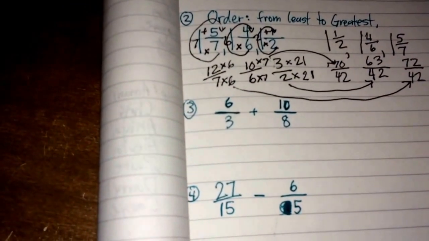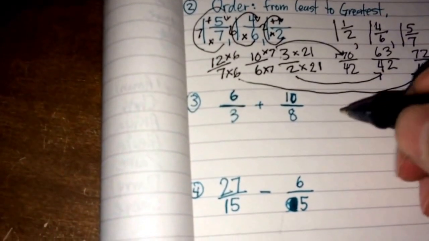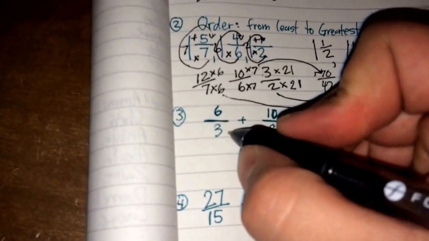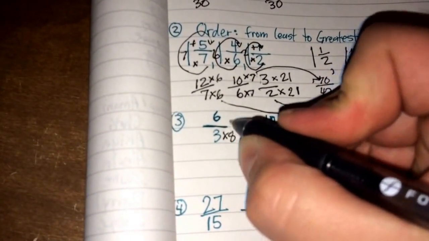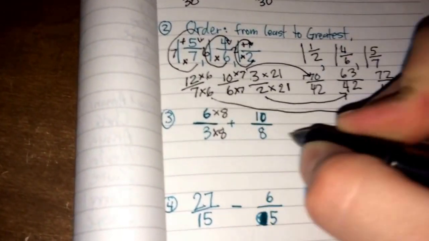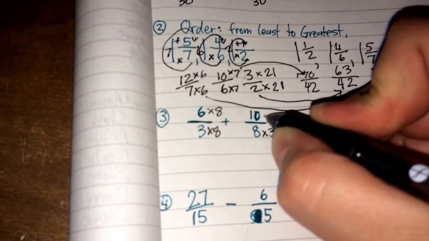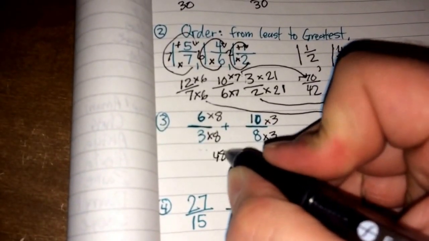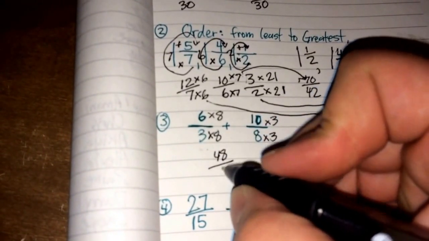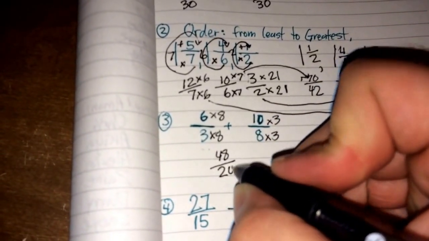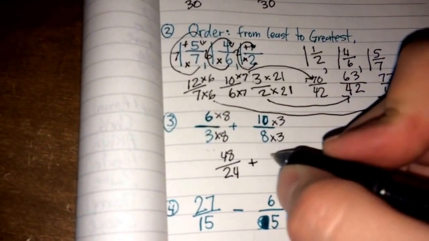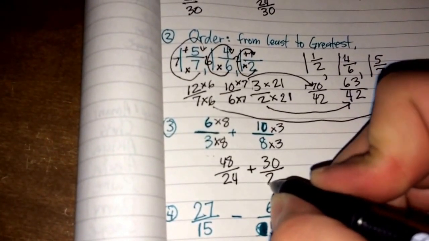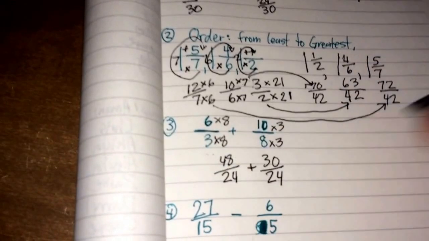All right. On to 6/3 plus 8/10. Okay, cannot add these bad boys up unless I have a common denominator. I'm going to just do the old flip-flop, times 8, times 8, times 3, times 3. 6 times 8, 48. 3 times 8 gets me 24. 10 times 3 gets me 30. 8 times 3 obviously is going to be 24 because it's just the opposite of that one.